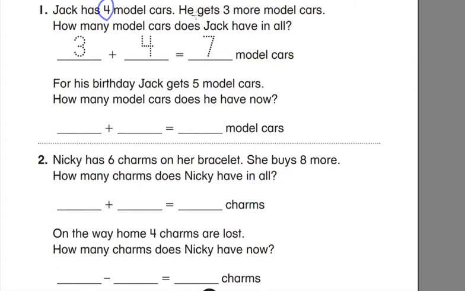Okay, so he has 4. He gets 3 more model cars. Well, that sounds important too. How many model cars does Jack have in all? Well, you know what? The words in all we know are super duper important because they're going to tell us to add.